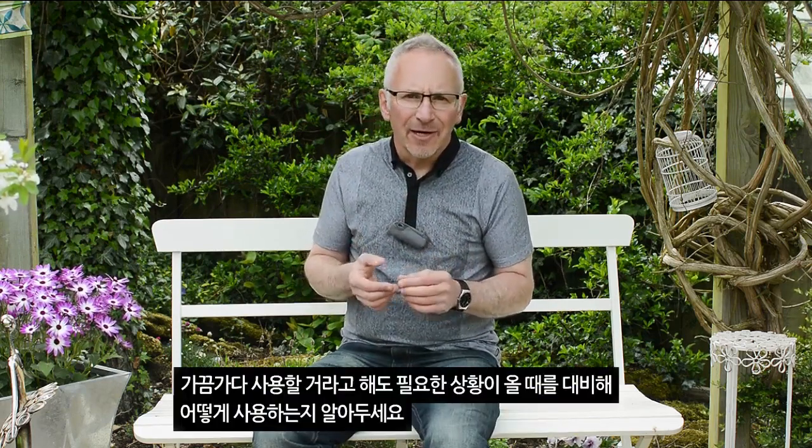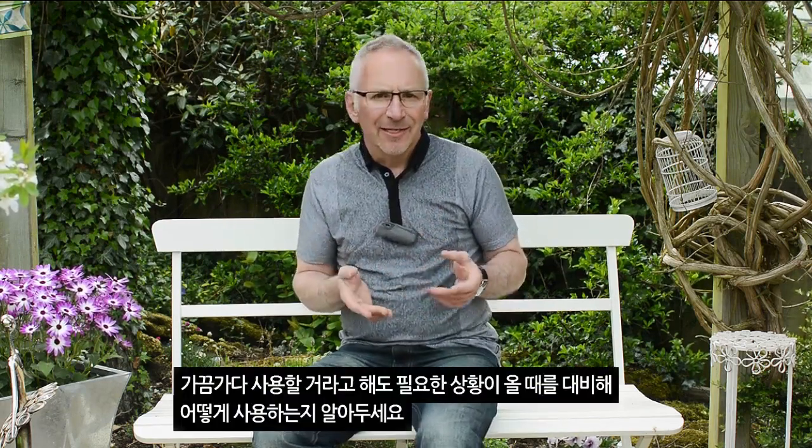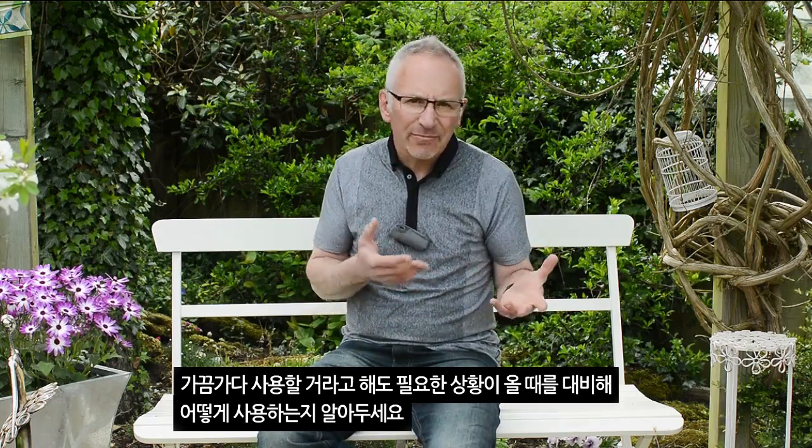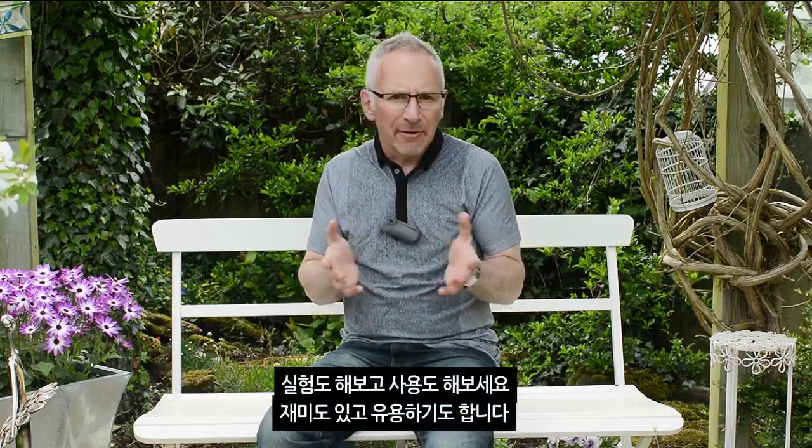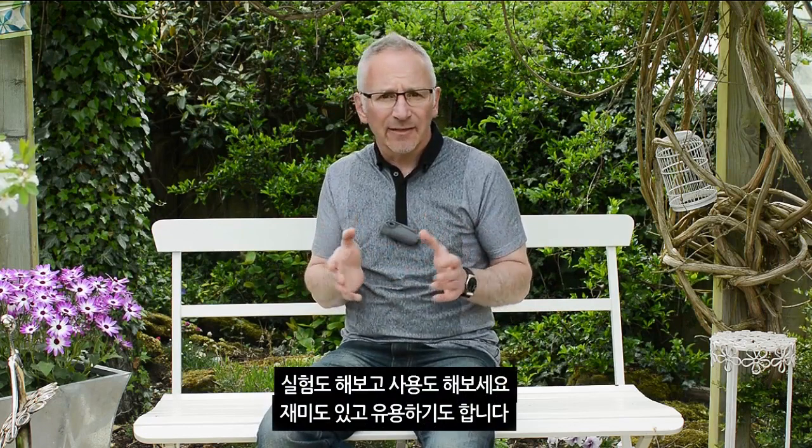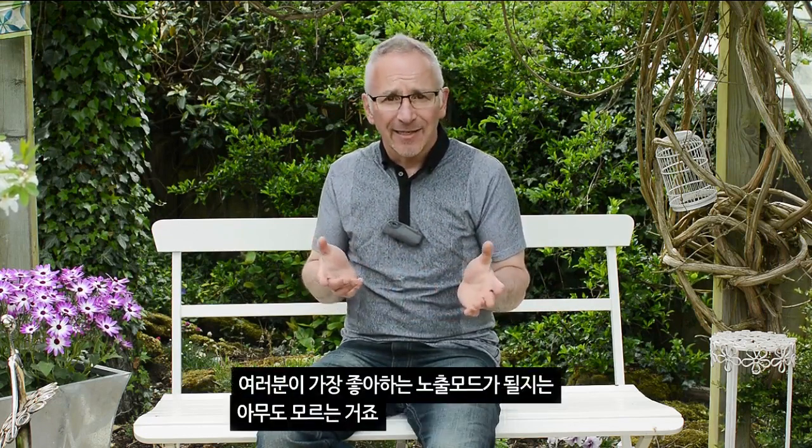Even if you think you might only use it from time to time, do learn how to use it for those occasional times. Experiment, have a play with it. It's fun and it can be useful, and it might just become your favourite exposure mode.